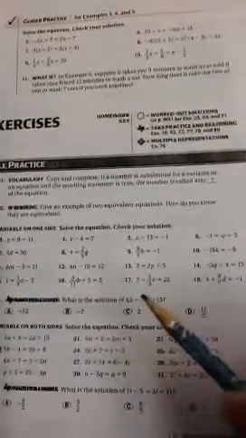Alright, so this is page 21 on the packet. This first page is you basically just solving the equations. If you look at numbers 3 through 18, it's pretty much straightforward. We always get x, or the variable in that case, on the side by itself. So let me just scan and pick the most difficult one on there.